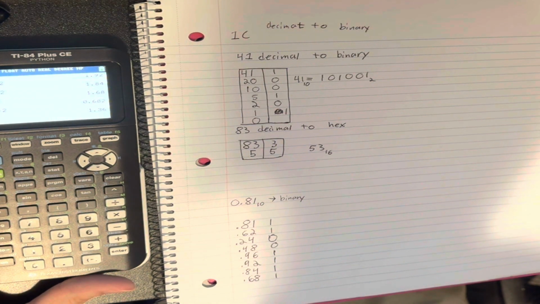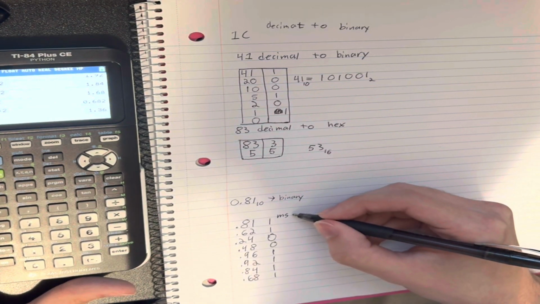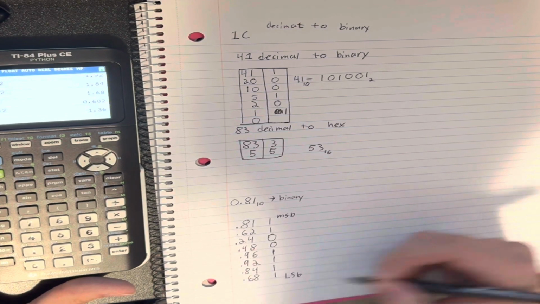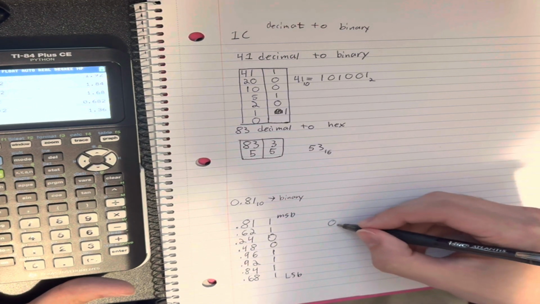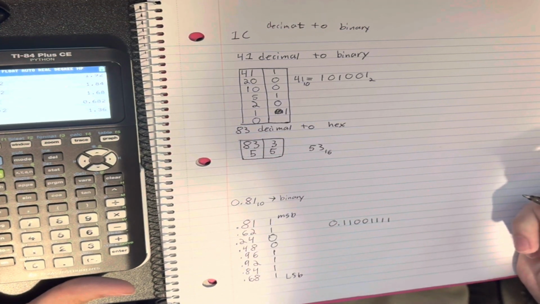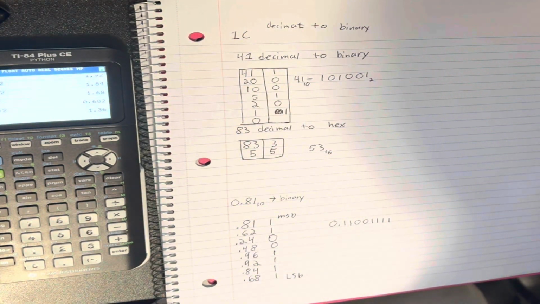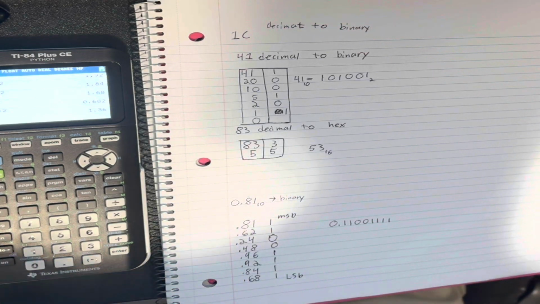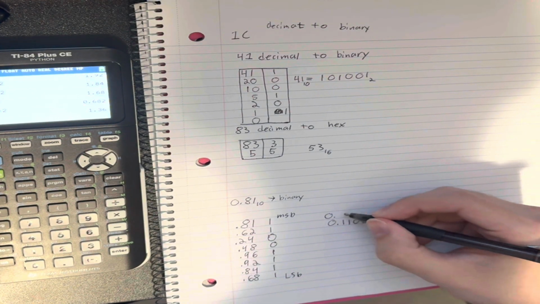And now this is the most significant bit and the least significant bit. So it's going to be 0.11001111. This probably isn't a perfect conversion, as it can't really be a one-to-one conversion, but this is probably a pretty good approximation of 0.81.